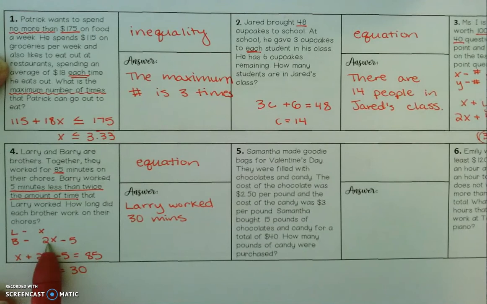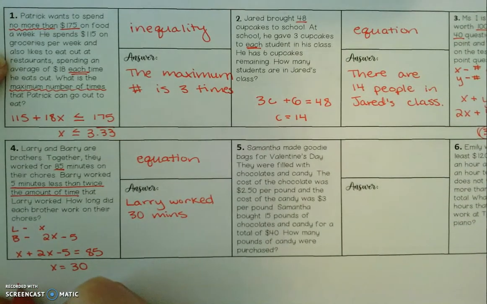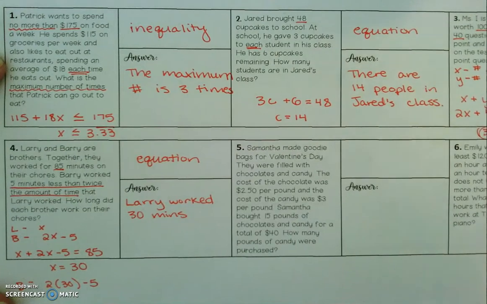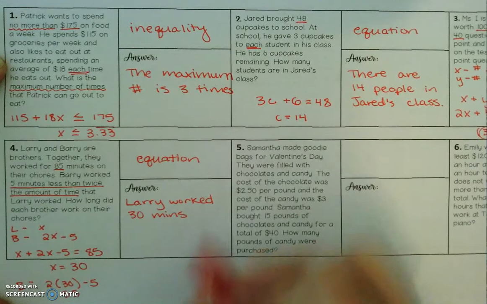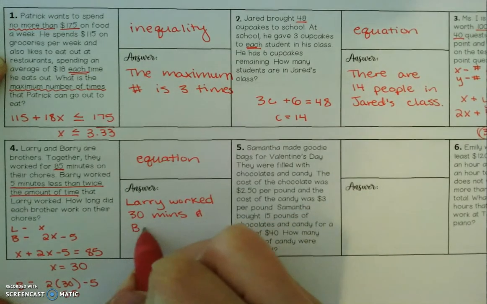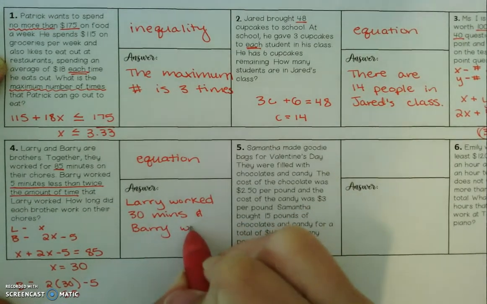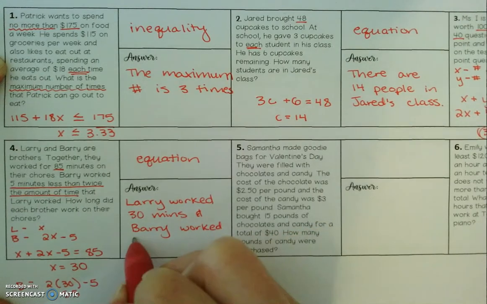To figure out the time that Barry worked, we're going to take our 30 and plug it into our expression. So for Barry, to figure out our total time, we have to do 2 times 30 minus 5. 2 times 30 gives us 60. 60 minus 5 gives us 55. So that means that Barry worked 55 minutes.